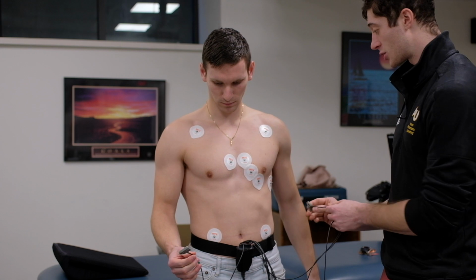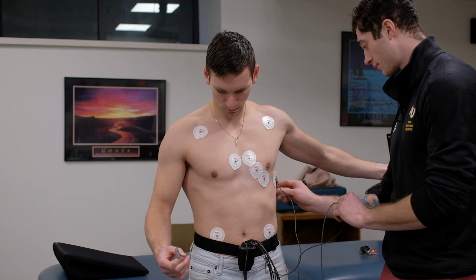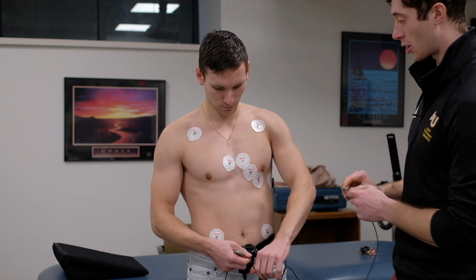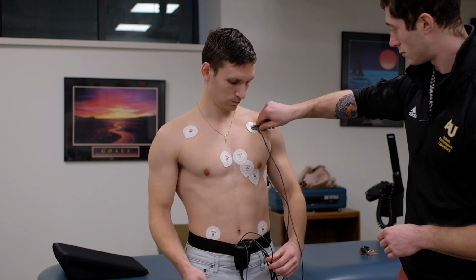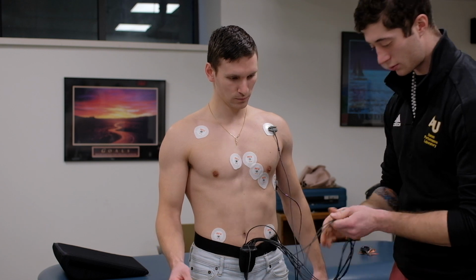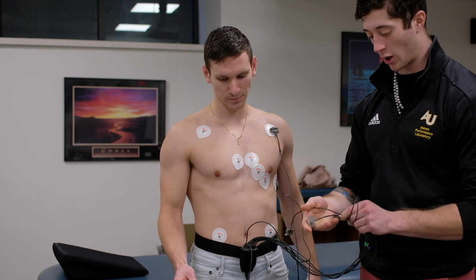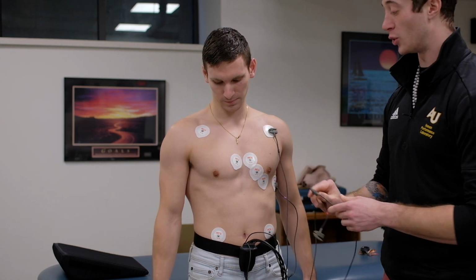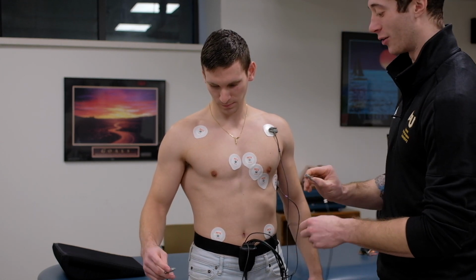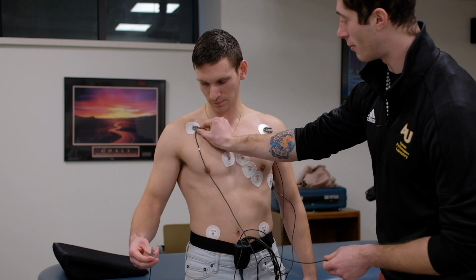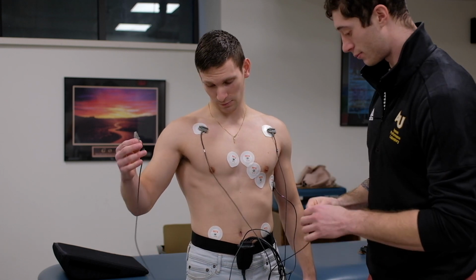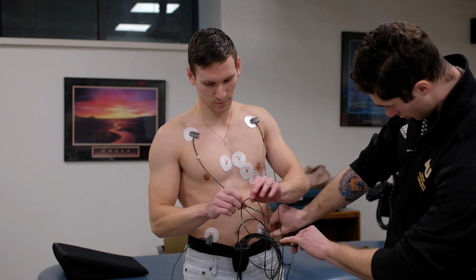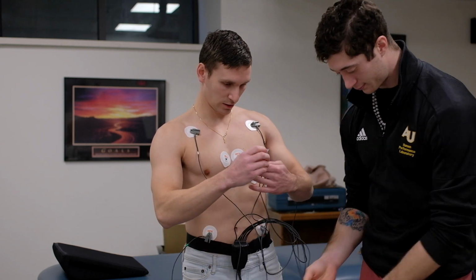This one says V6, therefore I'll place it on V6. Left arm. And Peter can help me as well. He knows where they go, but when you are working with someone, you make sure that you apply all of them. Right arm. Right leg. Left leg. V3.